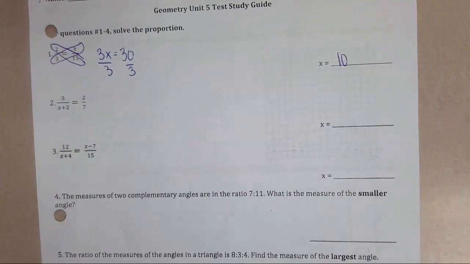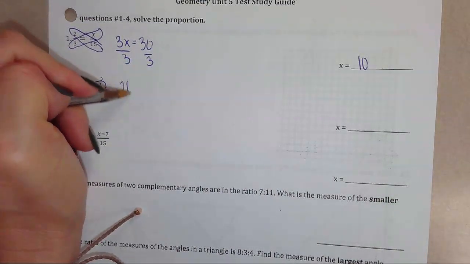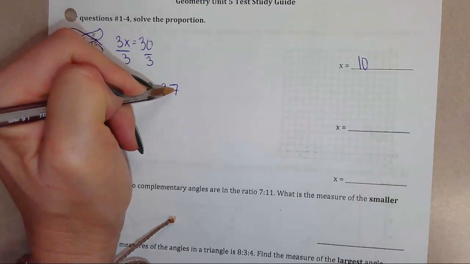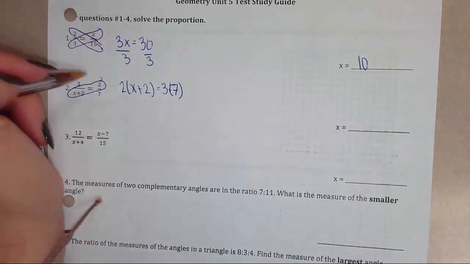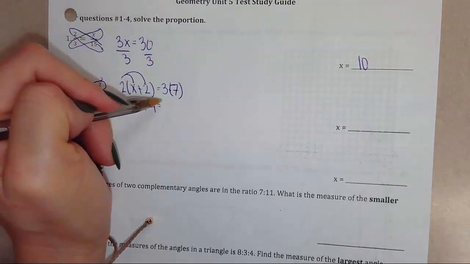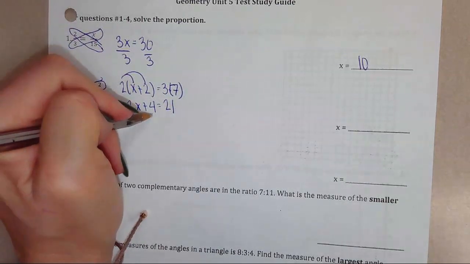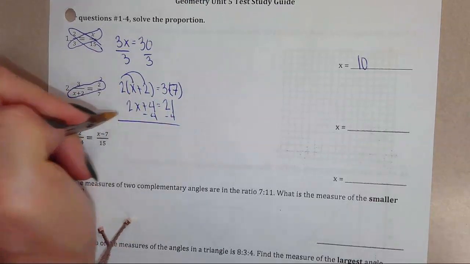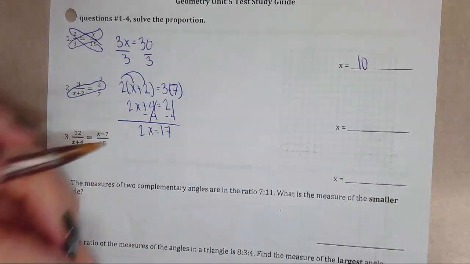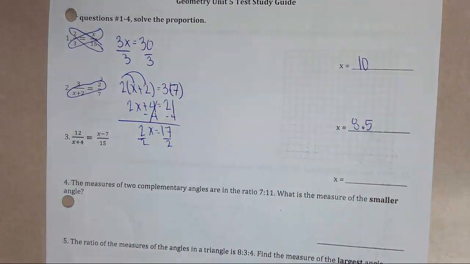Nothing too crazy there. It starts to get a little bit more complex when I have 2 times (x plus 2) equals 3 times 7. I guess I should just put that in parentheses. So I've got to make sure I distribute, and I have 2x plus 4 equals 21. And then I've got to subtract the 4, minus 4, minus 4, and I get 2x equals 17. All right, well, I divide by 2, and I divide by 2, and I get x equals 8.5.